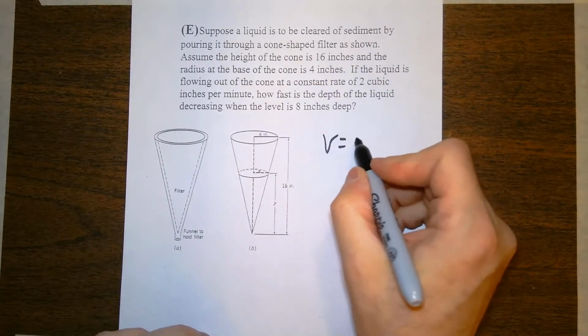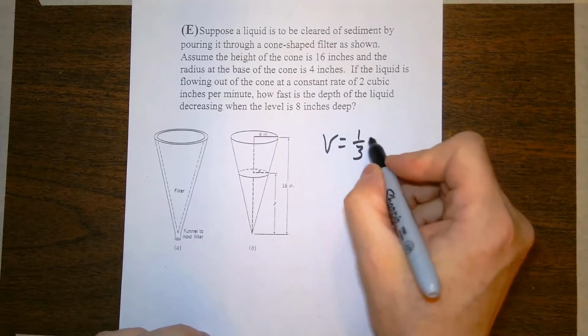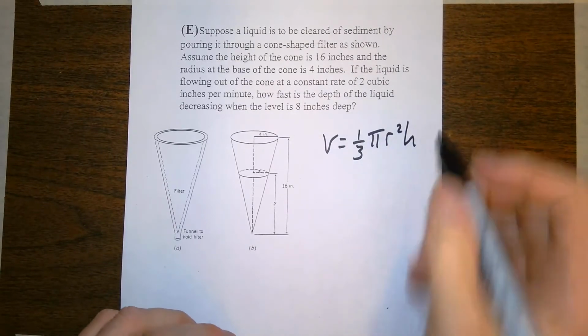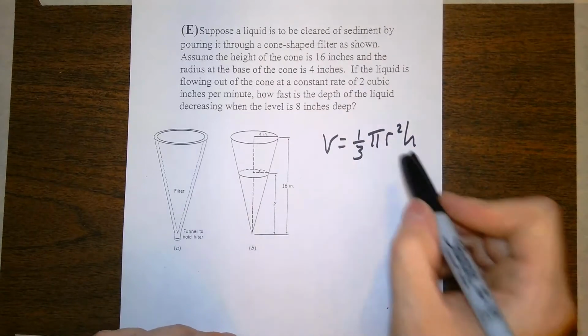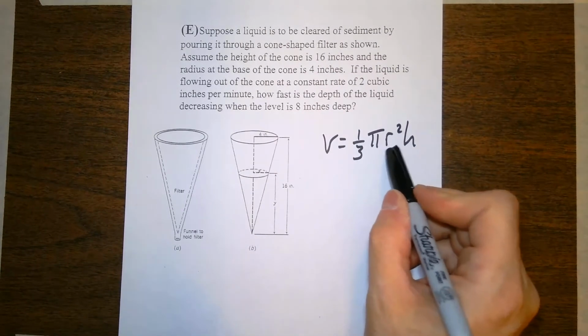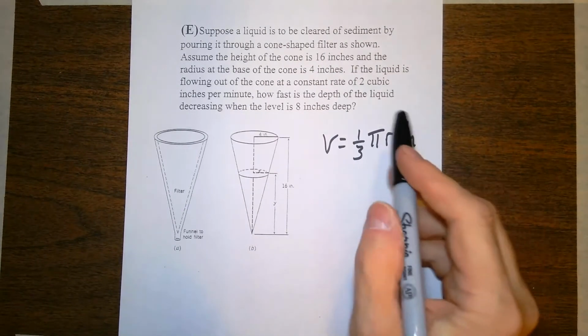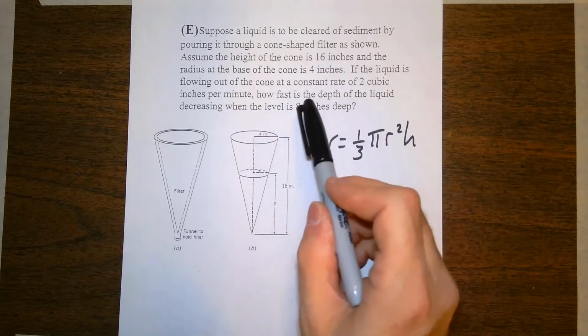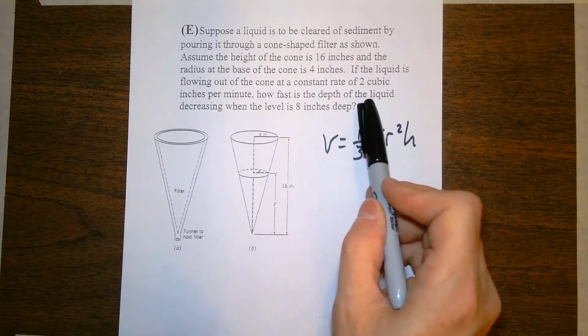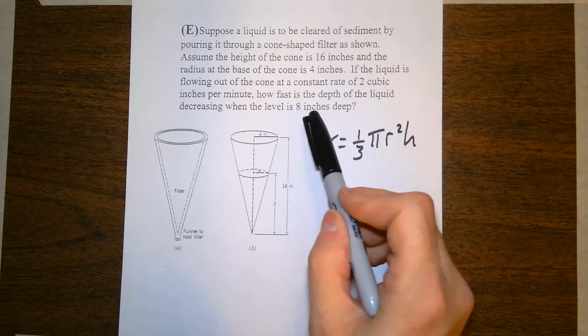And the volume of a cone is 1/3 pi r squared h. But as I said, we're not given any information about the radius. We want to know the rate of change of the depth of the liquid when it's 8 inches deep.